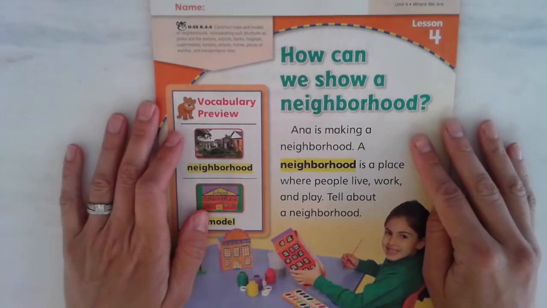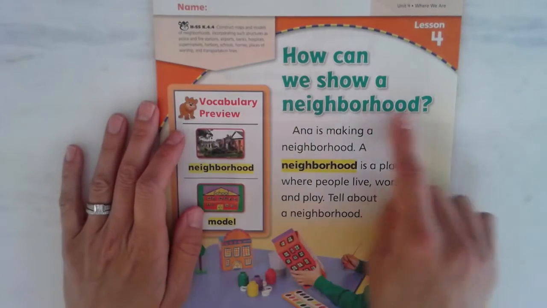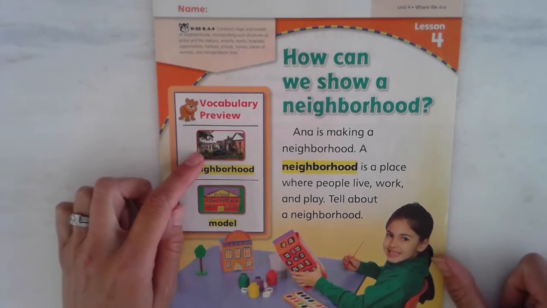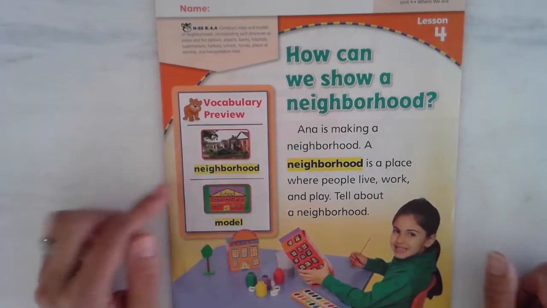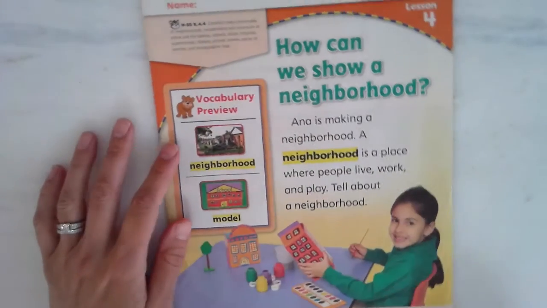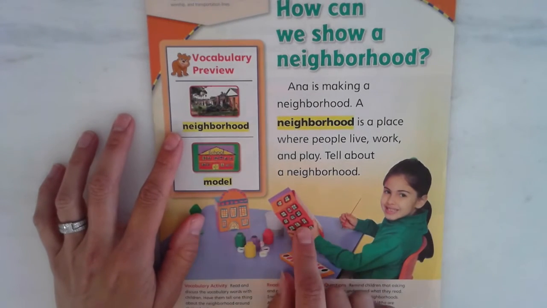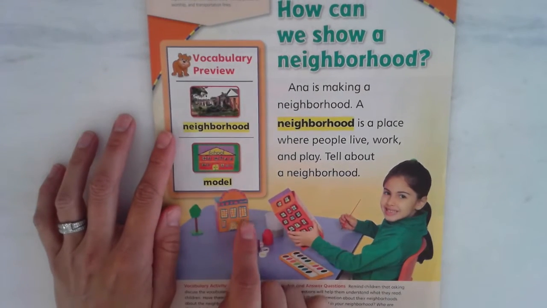All right, here we've got lesson 4. How can we show a neighborhood? We're going to be learning about what a neighborhood is, what a model is. So here's Anna again. Anna is making a neighborhood. Look at this. What is she using? She's using a milk carton and maybe a box.